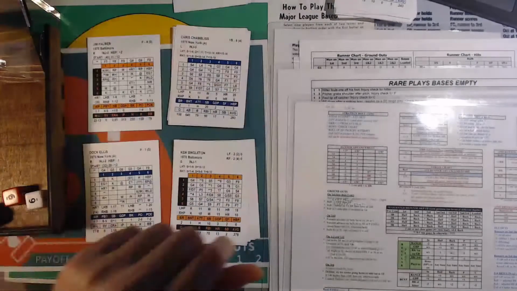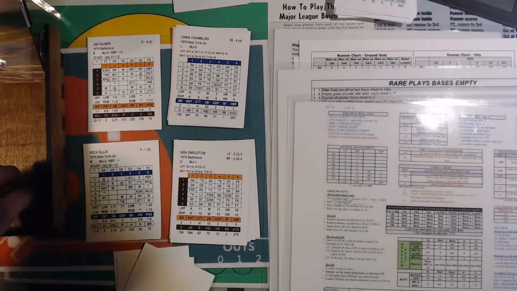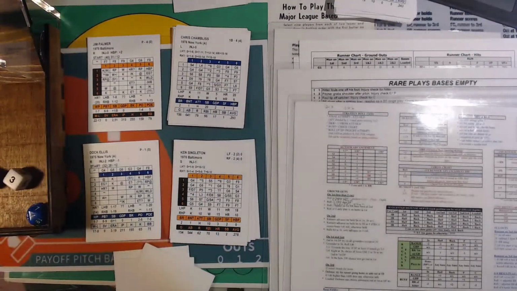The captain, the clutch, Mr. Clutch comes through. Chris Chambliss. Here's the pitch from Palmer. That's a 6-3, and that's wild. A wild one. That's going to be a wild pitch. And both runners are going to move up on this. So Jim Palmer spikes a fastball.